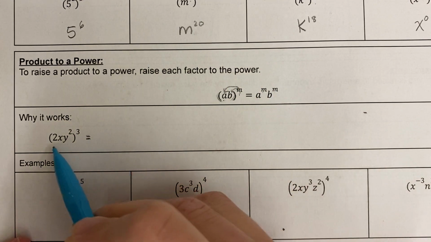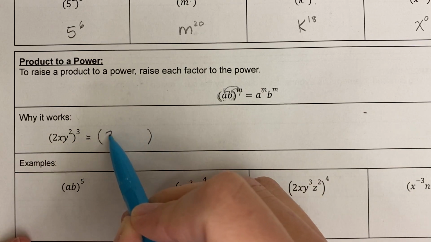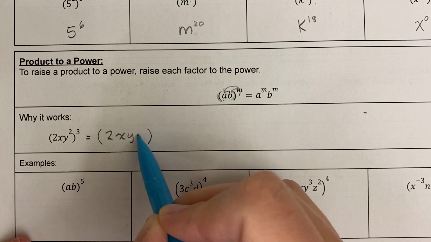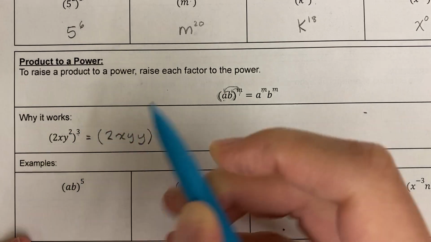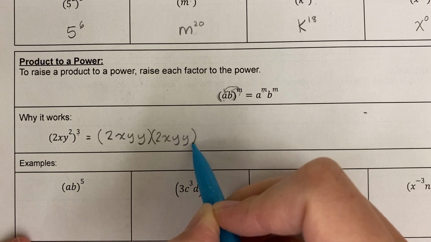Here's why. Let's talk about what this means, okay? Inside the parentheses, what does this mean? This means 2 times x times y times y. And if it's to the third power, that means this whole thing is repeated 3 times.